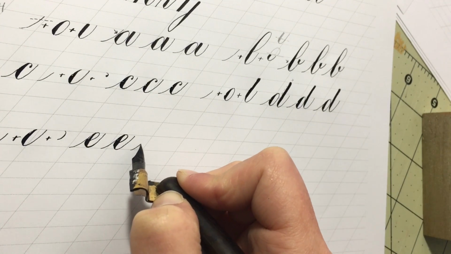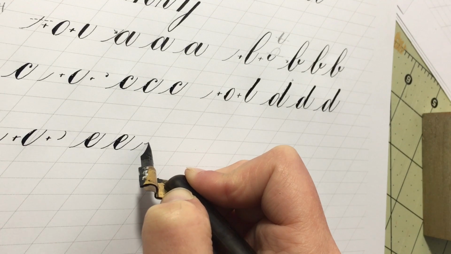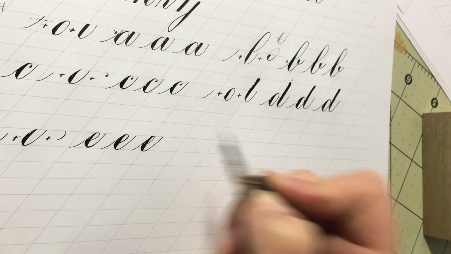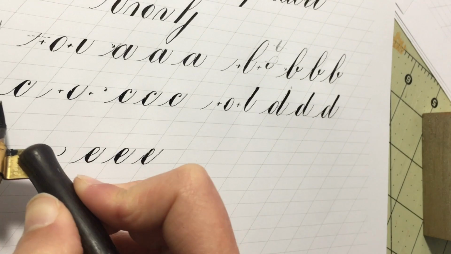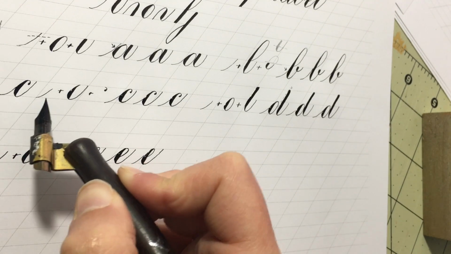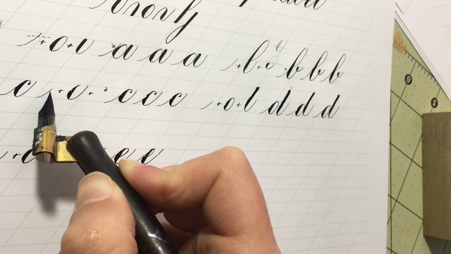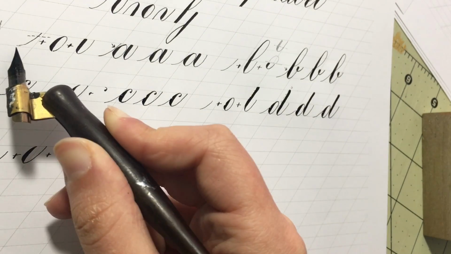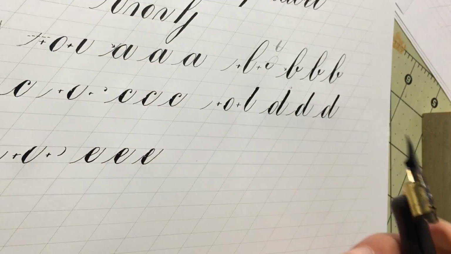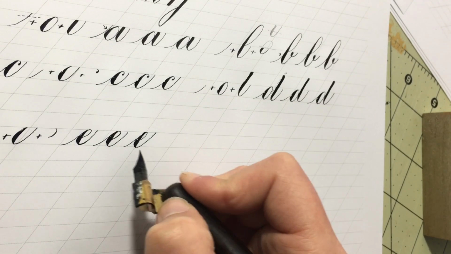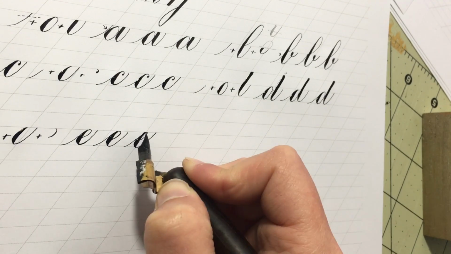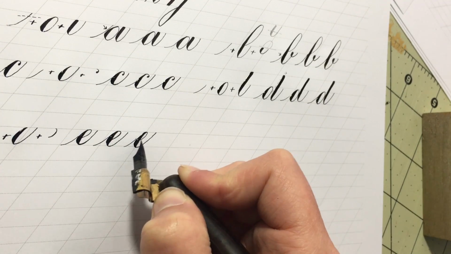You can, if you want, start here and loop around. But because the way that you start the C is half entrance and then starting from the top, same with the A, half an entrance stroke and then starting from the top, it's easier to be consistent if you do that the same way with the E. So entrance, start at the top and go up and then come around.